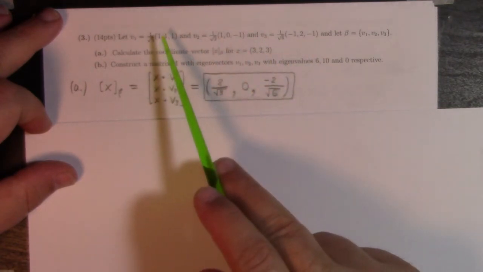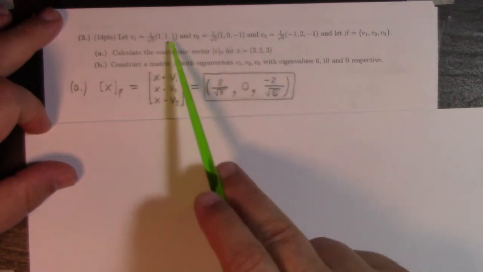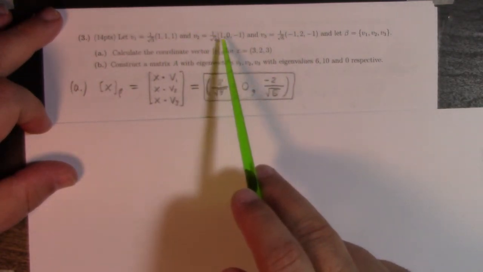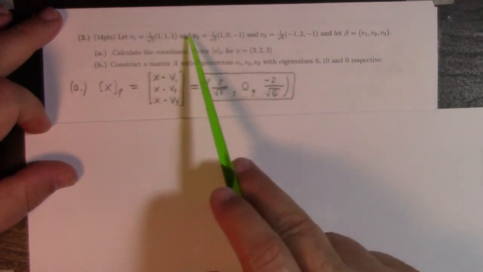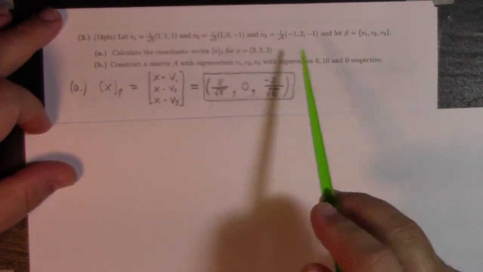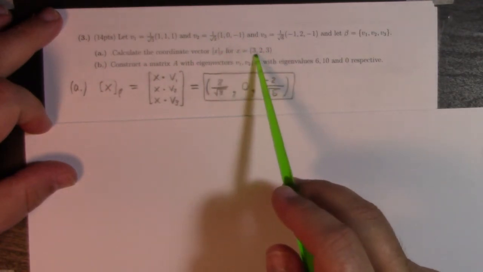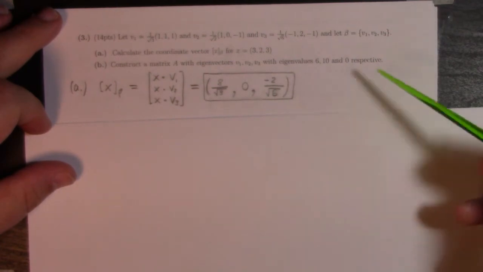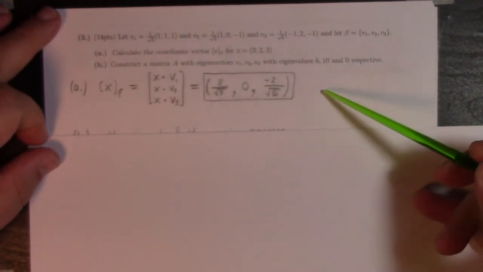And if you start taking dot products with these, it's fairly easy to see that these are in fact perpendicular, because the dot product of this and this is 1 minus 1 divided by root 6, which is 0. Anyway, this is an orthonormal basis, all right? So since it's an orthonormal basis, we can calculate the coordinate vector by taking dot products. 3, 2, 3, and so I do that. And a few of you got that, which I was happy about.